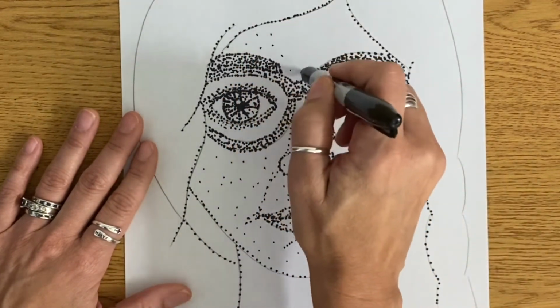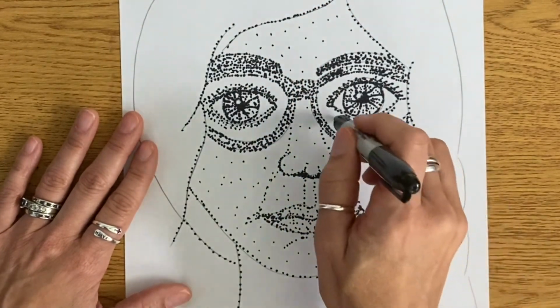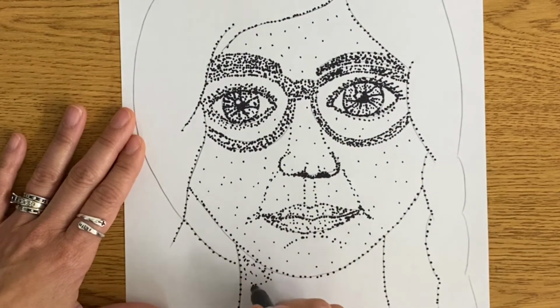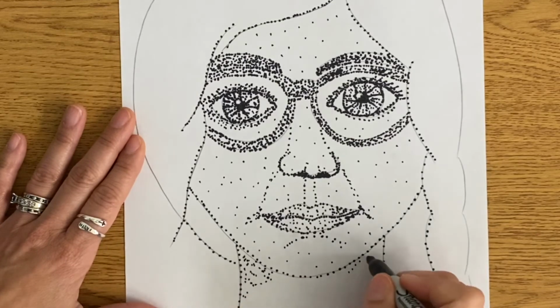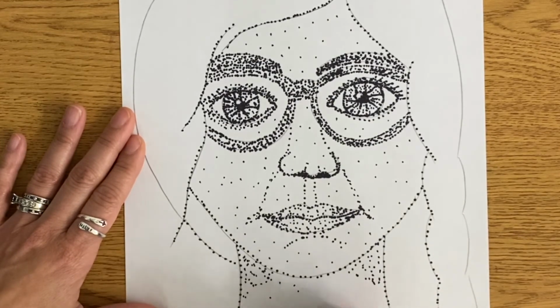Some up here. Not too many. Along the bottom of the eyes. Right under the chin. My chin will usually cast a little bit of a shadow onto the neck. So right underneath, my dots are going to be closer together. And then the rest will be far apart.